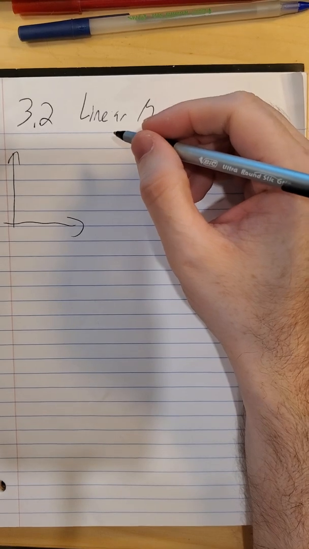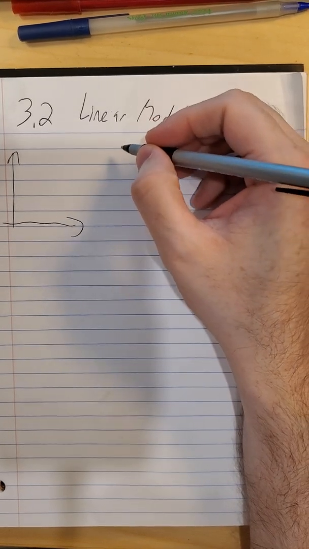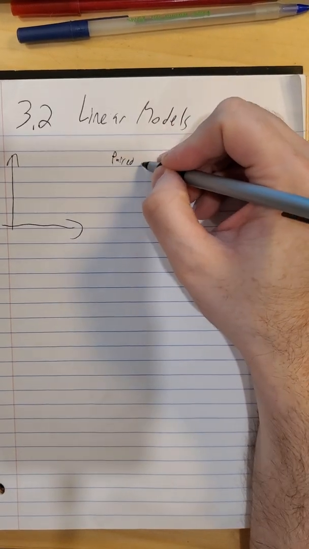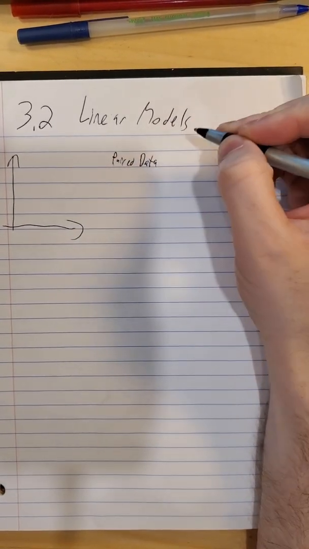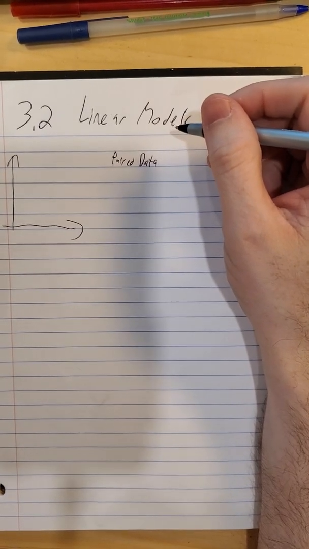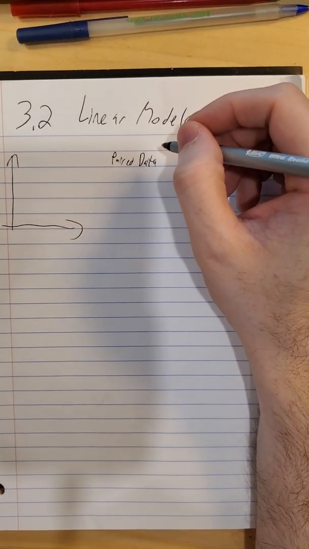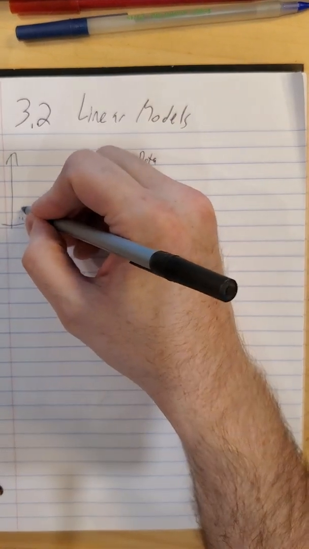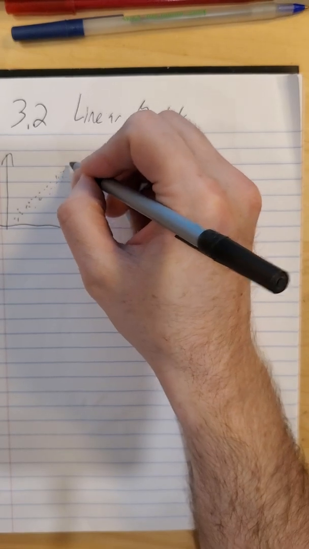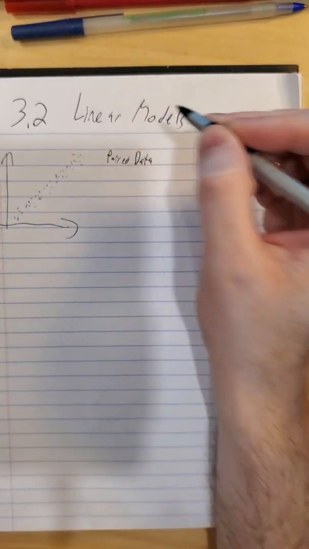So the idea is that we have a bunch of paired data. Not terribly different from the ordered pairs that we're using to graph equations. Let's say each of these dots represents another piece of data.